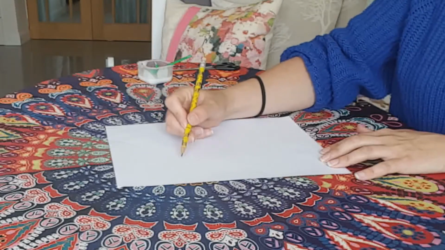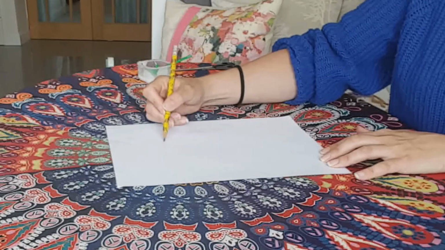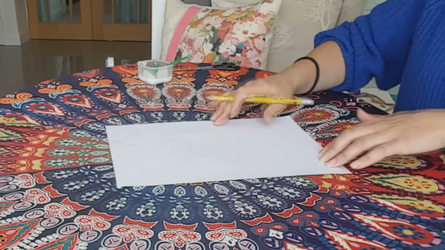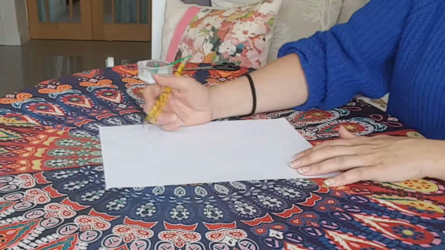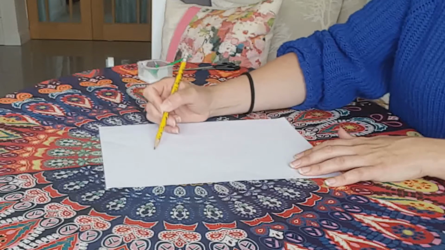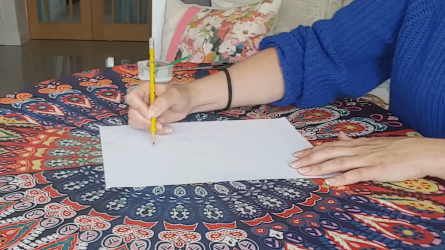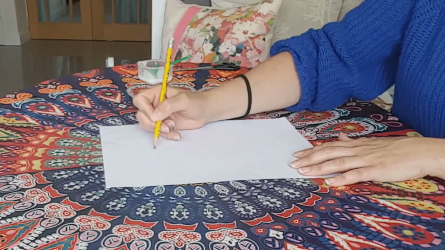So I'm going to just draw an oval face for my shape. And don't worry if it's not perfect, it doesn't have to be matching on either side. So this is my oval face. Okay, and then what I'm going to do is just roughly draw what I want to include in my picture. So I've got some hair, so I'm going to put a couple of lines like this just so I know where I want my hair to be.